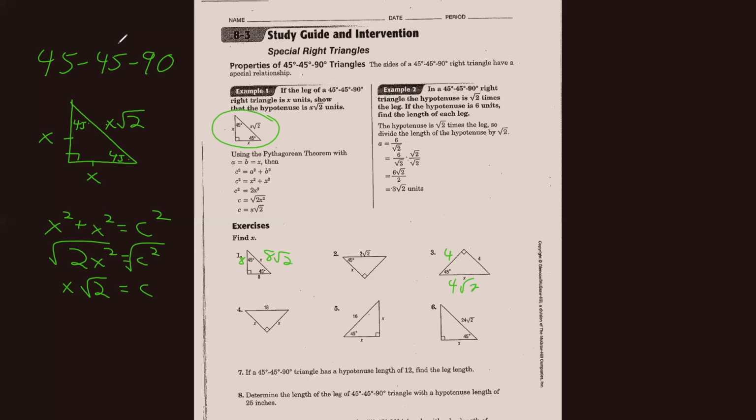On 6, we have the hypotenuse given to us. We have 24 radical 2, so the legs would then just be 24. Backwards, we took off that radical, and now we have just 24 for our legs. Same thing on number 2. It's facing a different direction, but we have the hypotenuse given to us. It's 3 radical 2, so the legs are both what? 3.